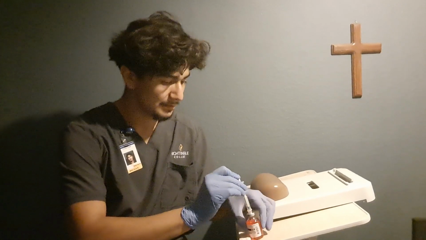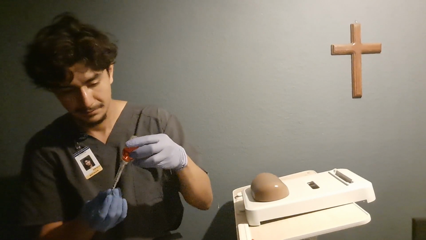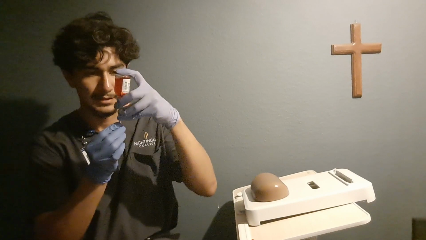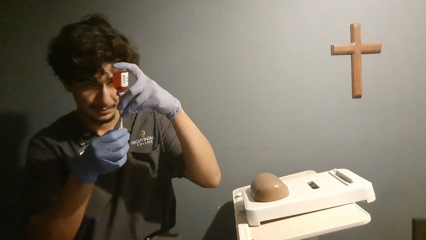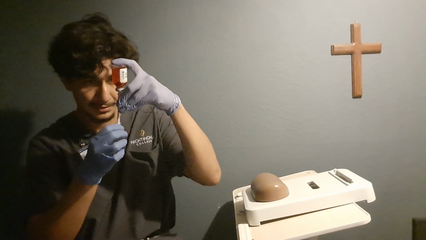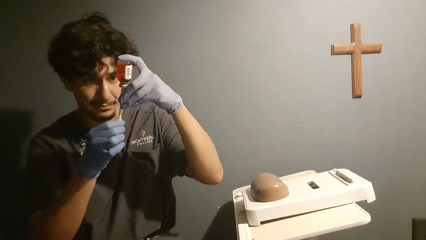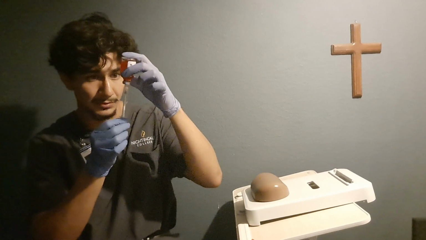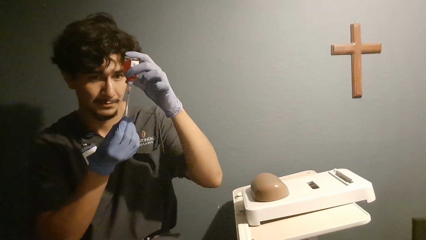Once we've injected it, we're going to go ahead and flip it upside down. And then to prevent any bubbles, we can flick the syringe. And if there's too much air in the syringe, we can reinsert the solution and re-withdraw the medication.